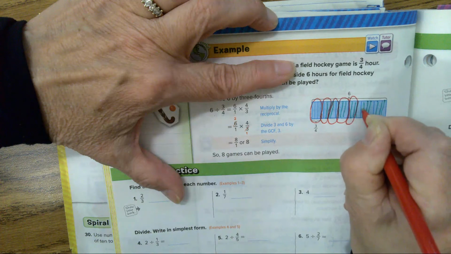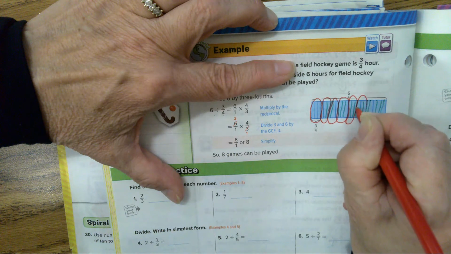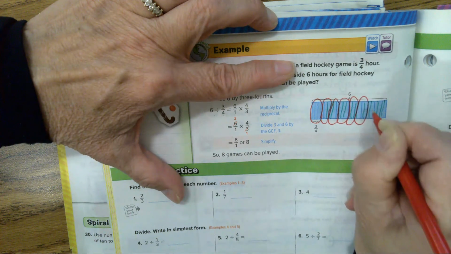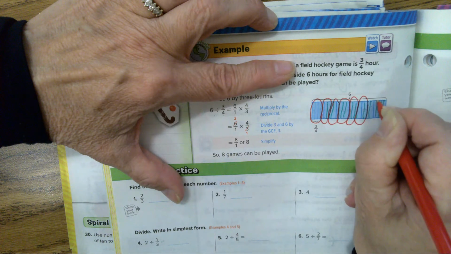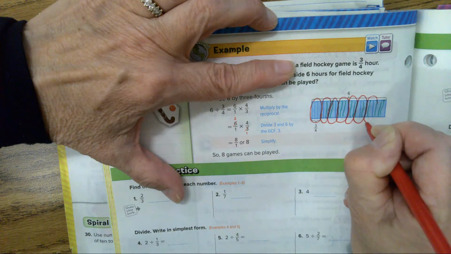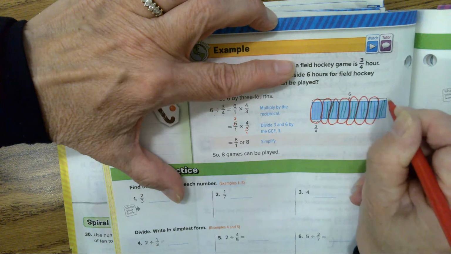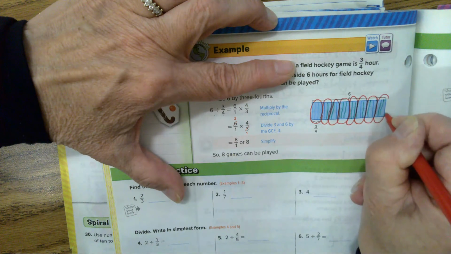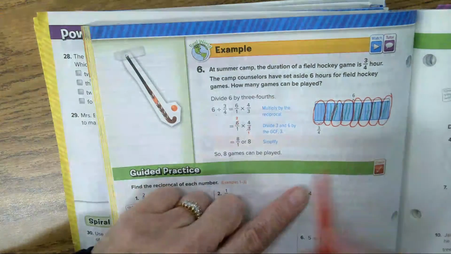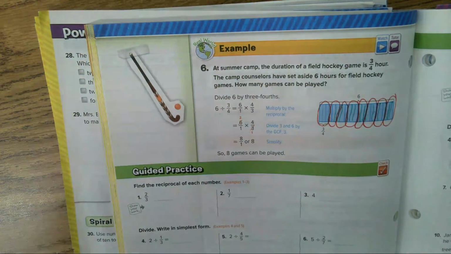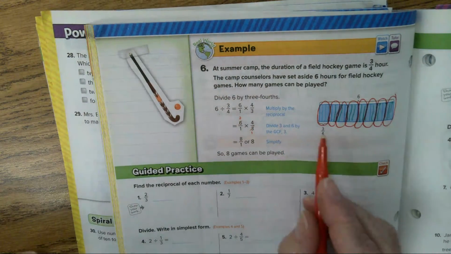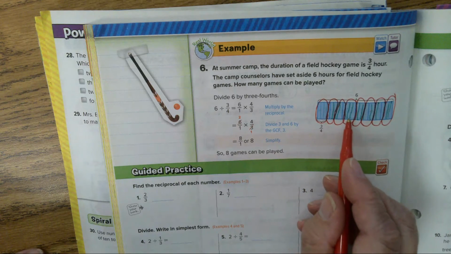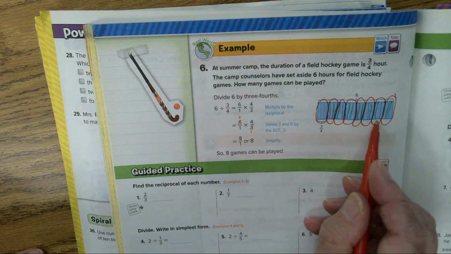1, 2, 3. See what I'm doing? 1, 2, 3. We're dividing 6 into 3/4. Oh, this comes out perfect with no remainder, doesn't it? So, how many 3/4 are in a 6? 1, 2, 3, 4, 5, 6, 7, 8.